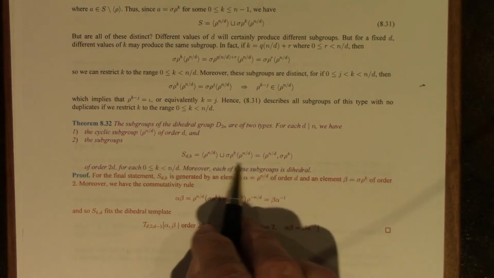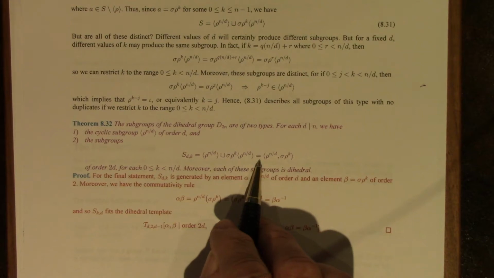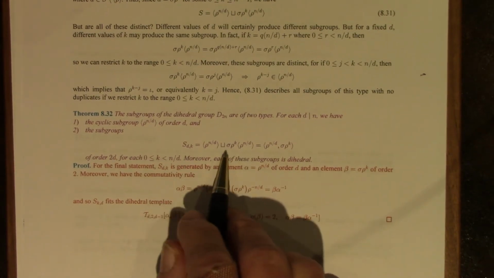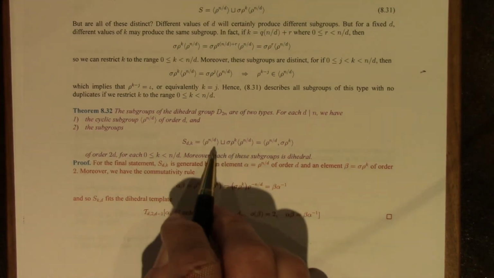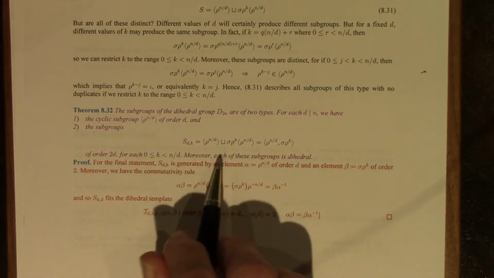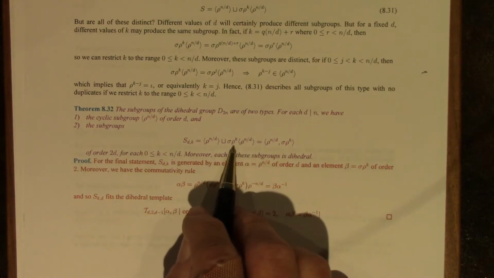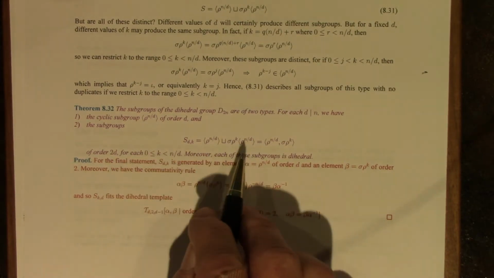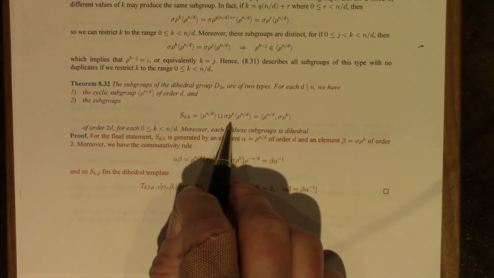And I'll leave you to sort out this equality here. These subgroups have order 2d because these two have the same size, and this has size d, or order d. Also, each of these is dihedral in its own right. Each of these is cyclic. Each of these is dihedral. And that we still need to prove.